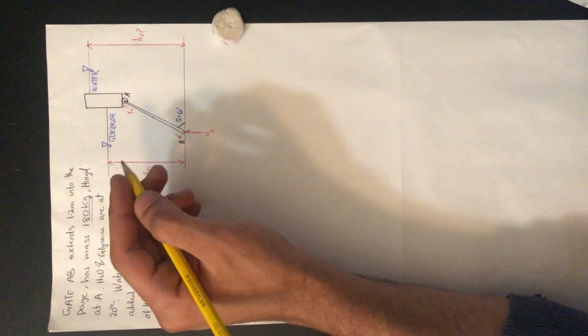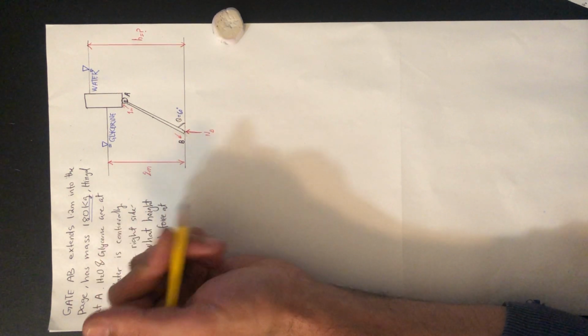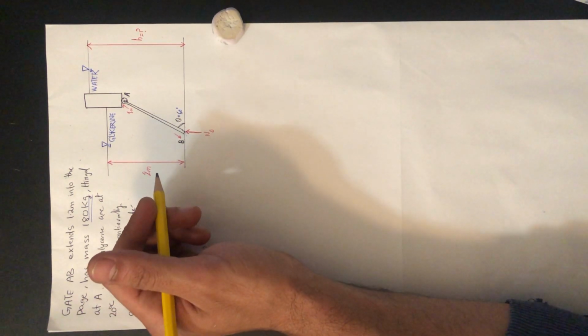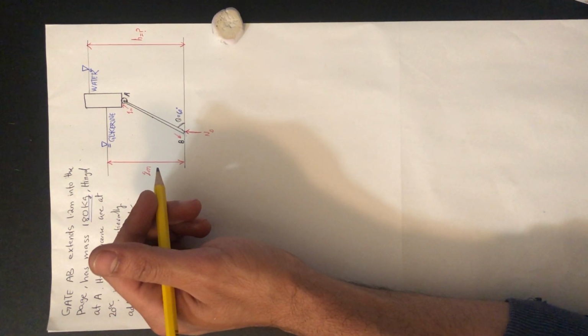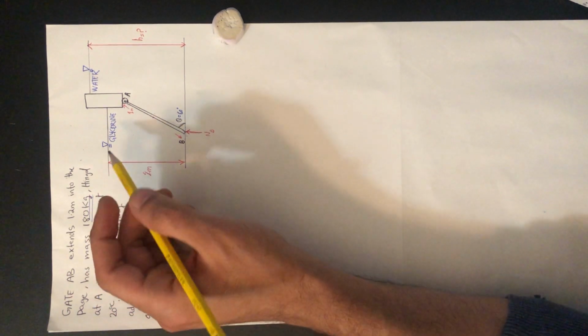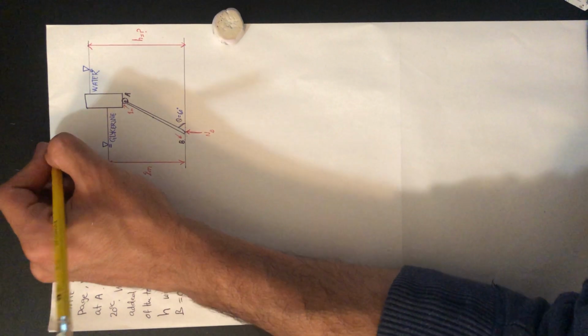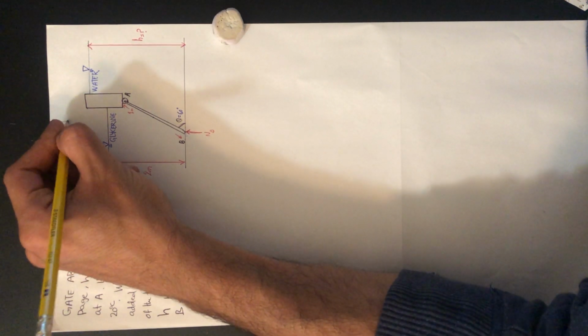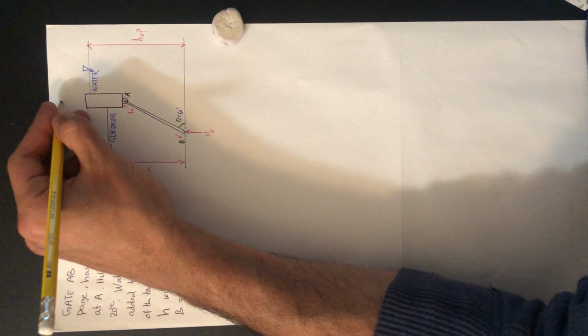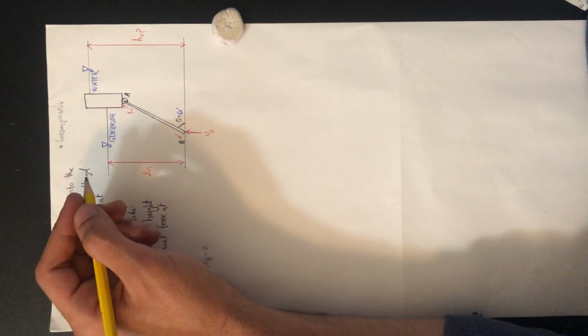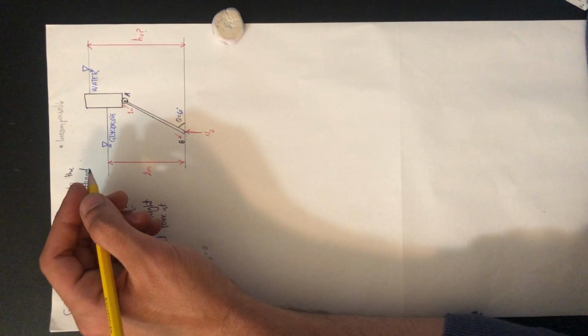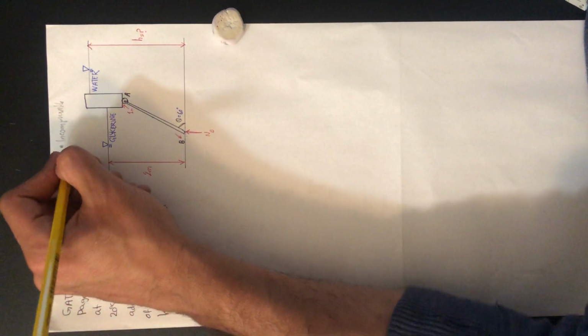Let's establish our axes and dimensions. We do know that we're dealing with an incompressible fluid. Most fluids are incompressible, and we have a static system.